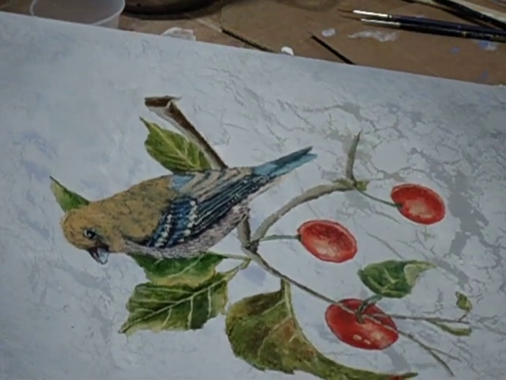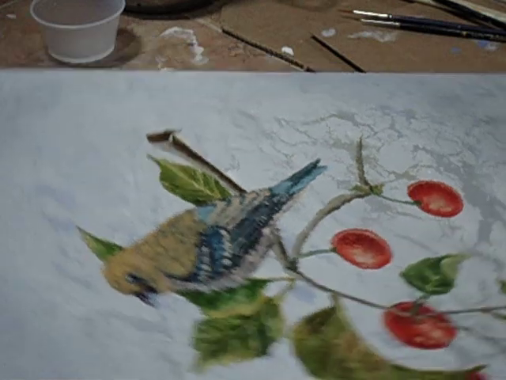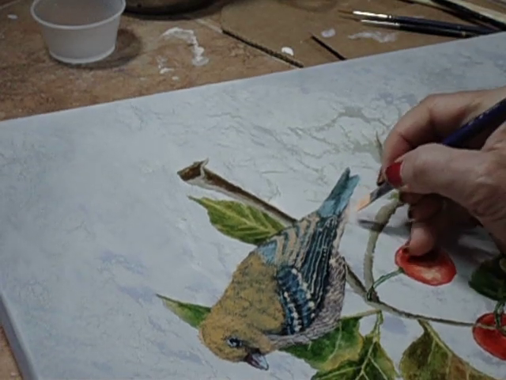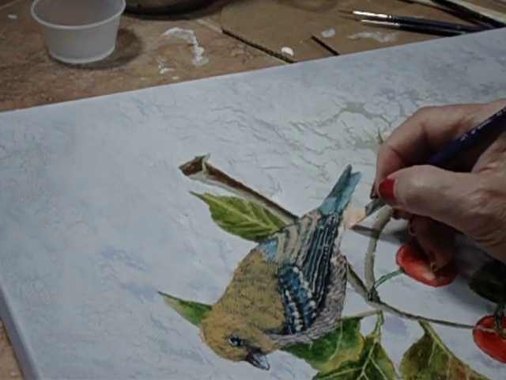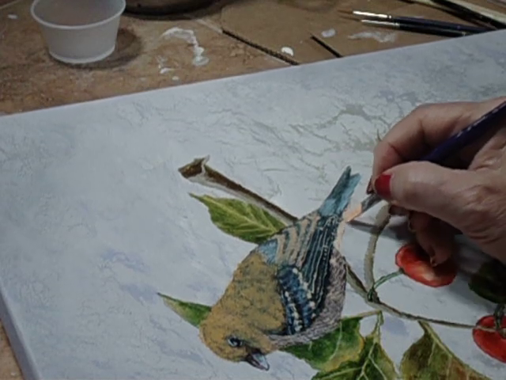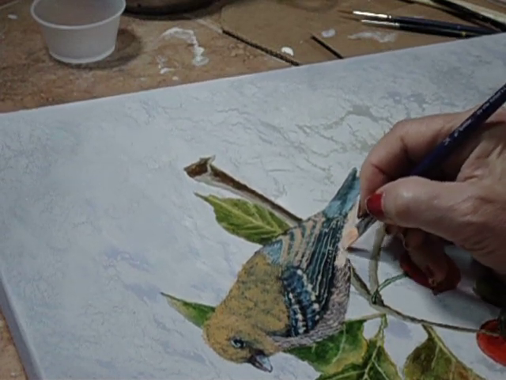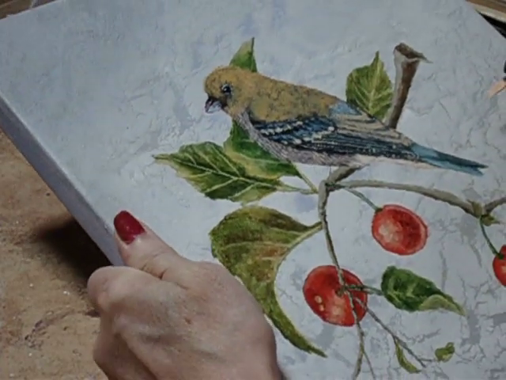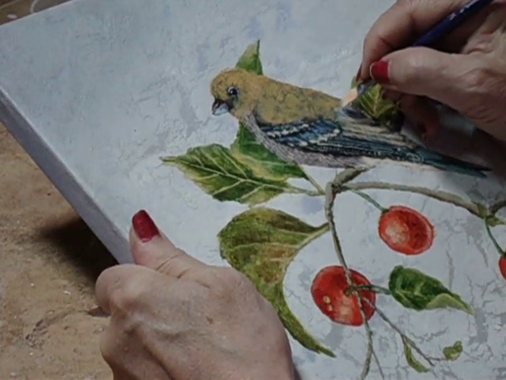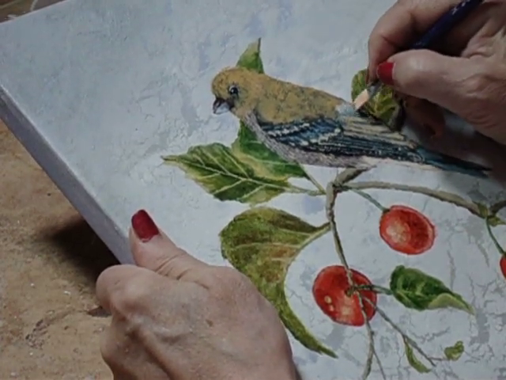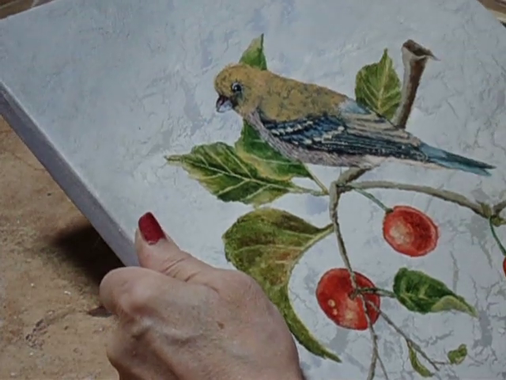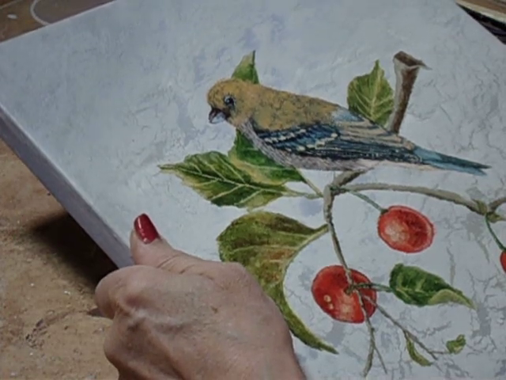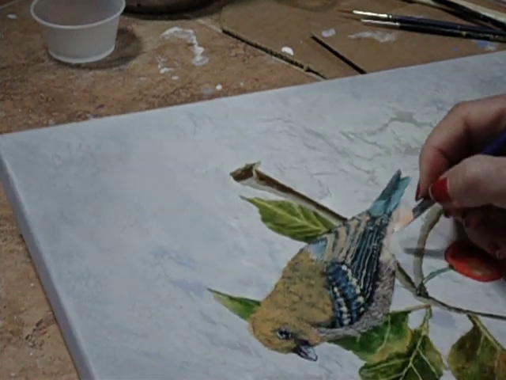This part here gets a little whiter. And down here, it's more of a white tuft.